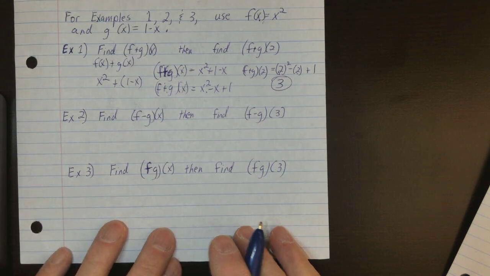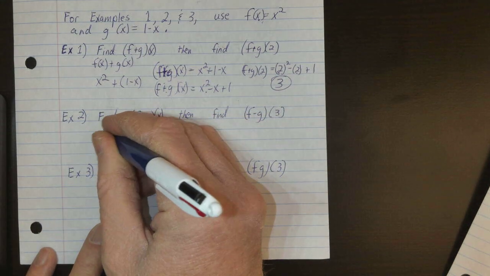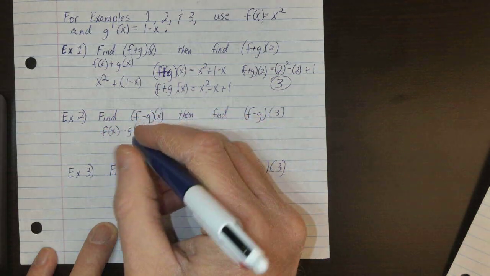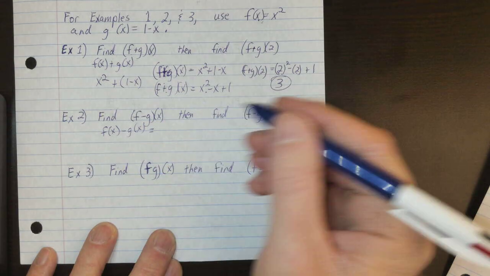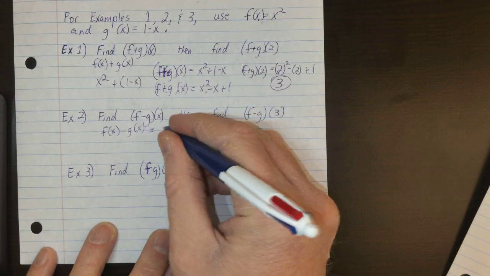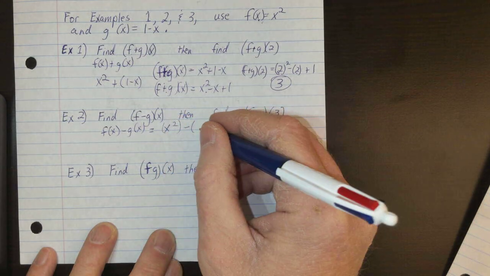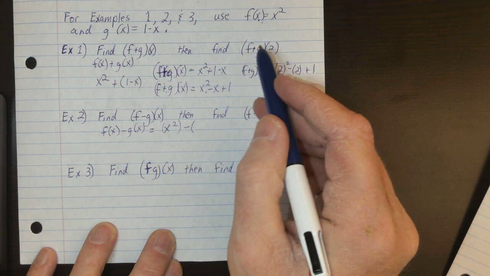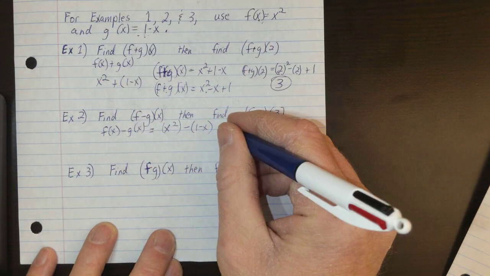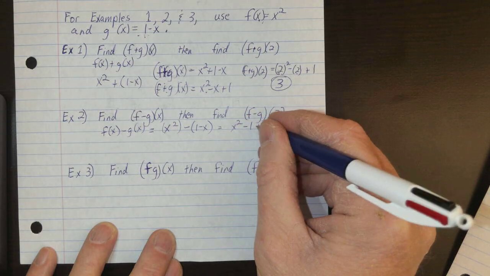Next, f minus g of x. We have to take f of x minus g of x, which would be, in this case, x squared, that's f of x, minus g of x, which is 1 minus x, which is x squared minus 1 plus x.